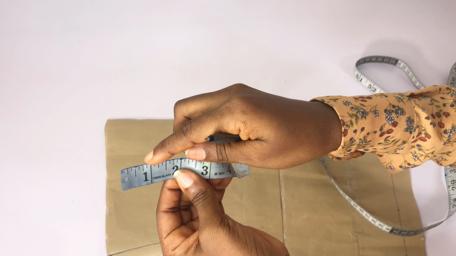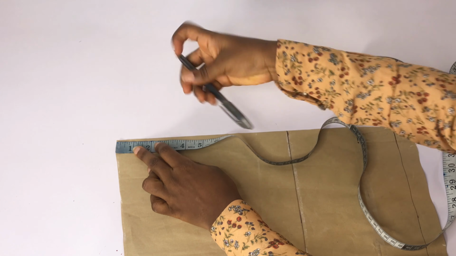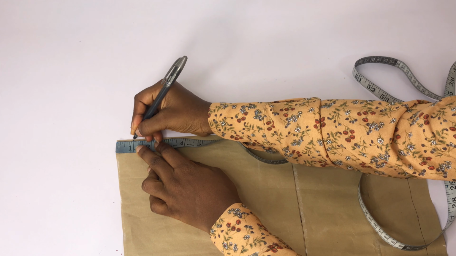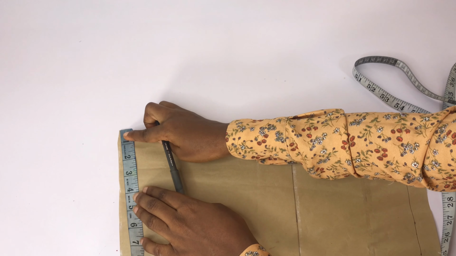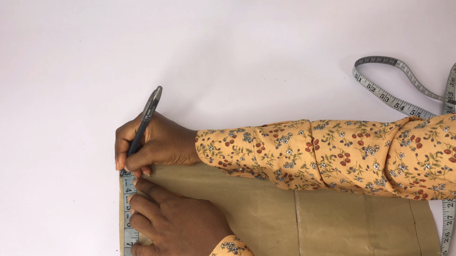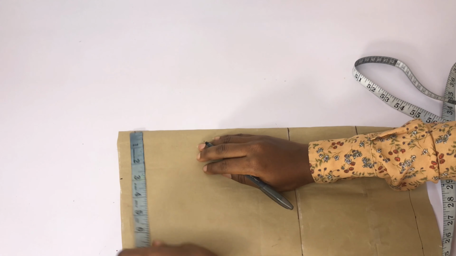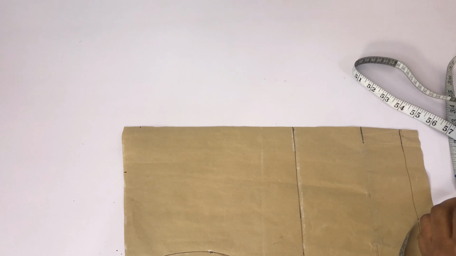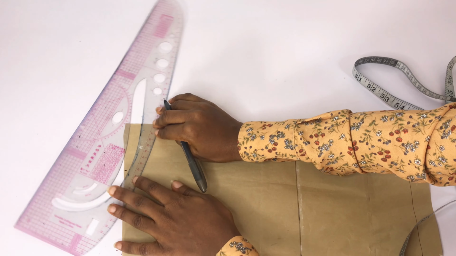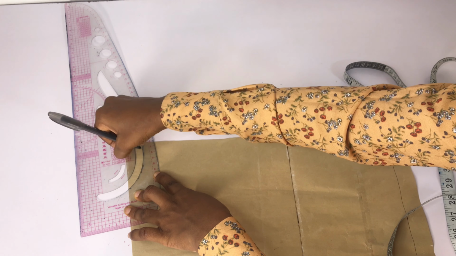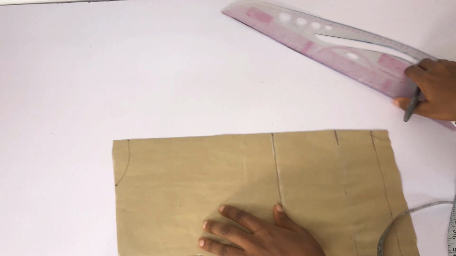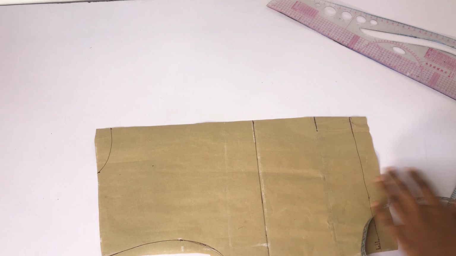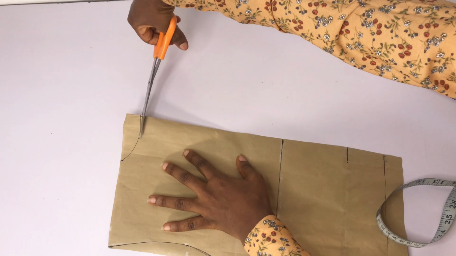After doing that, I'm going to go ahead and take my neckline measurements. So for the depth, I'll be taking 1 inch. For the width, I'll be taking 3 inches. Go ahead and connect the 2 dots like this using my ruler. I'm going to go ahead and cut out the neckline.